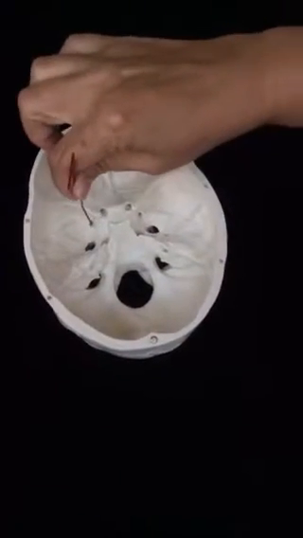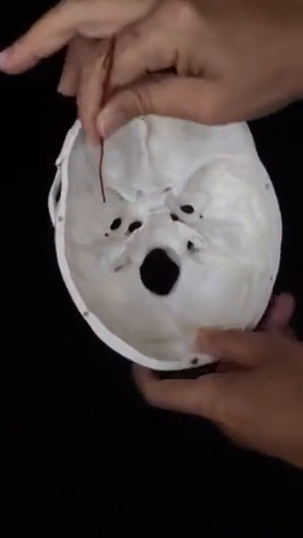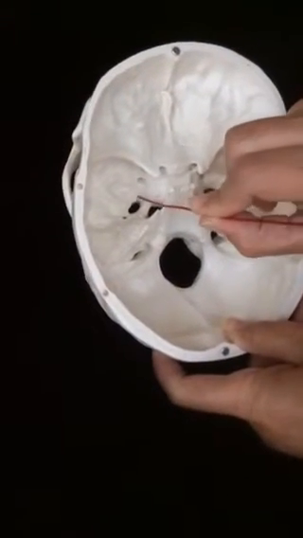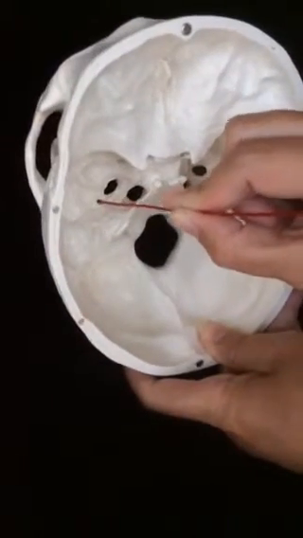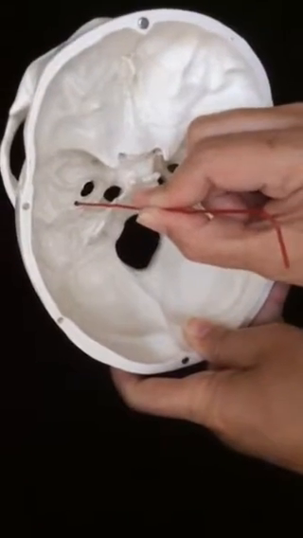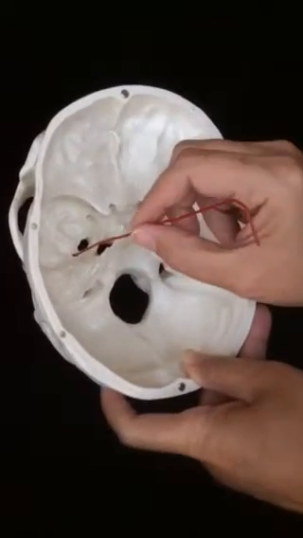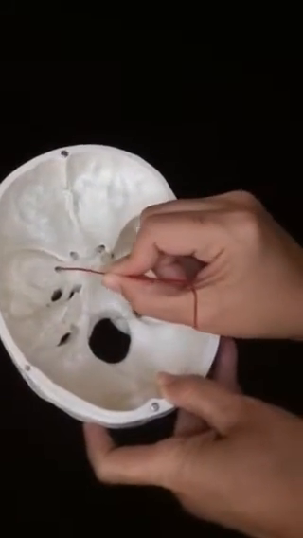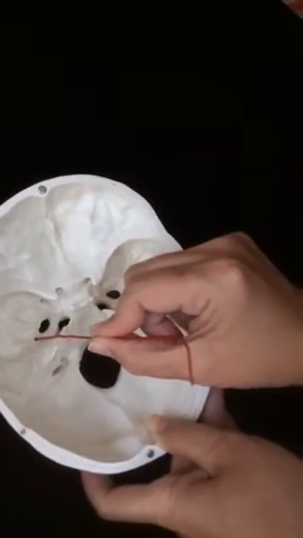A couple other structures or holes that you need to know are these three holes right over here. 1, 2, 3. So this is your foramen rotundum because it's round. This one is your foramen ovale because it's oval. And this little tiny one is the foramen spinosum. So if you remember ROS, R-O-S, you know the girls will remember because they like to go shopping, right? So think of the store Ross. So you go R-O-S for rotundum, ovale, spinosum.